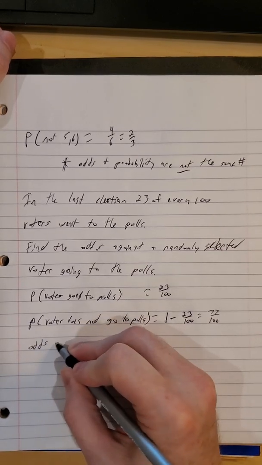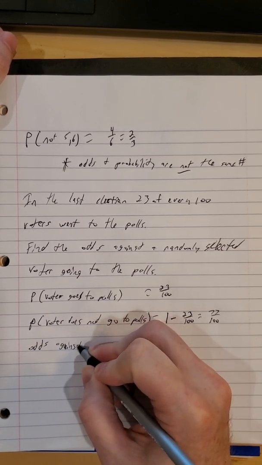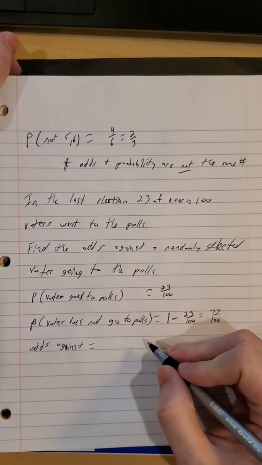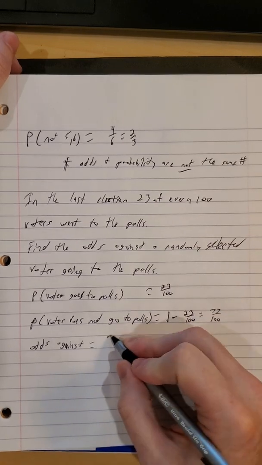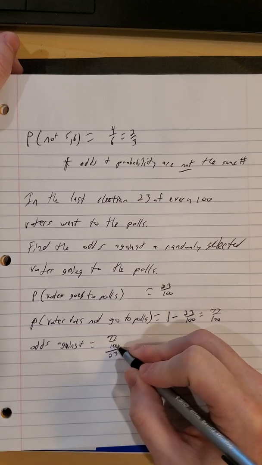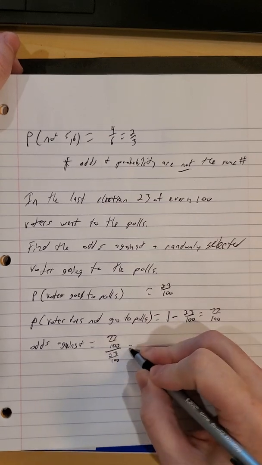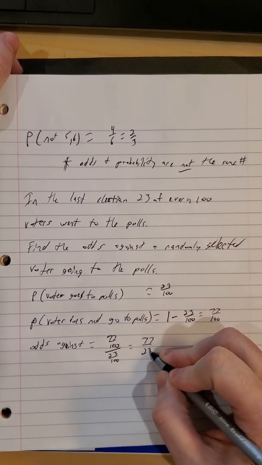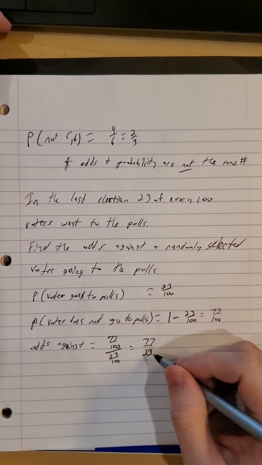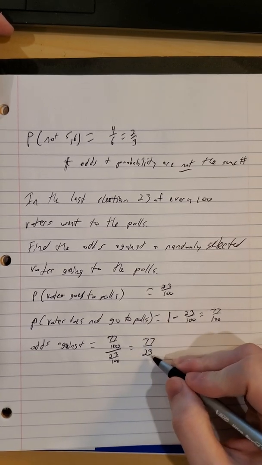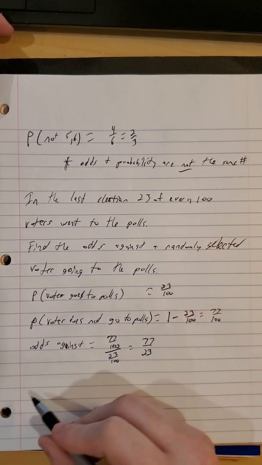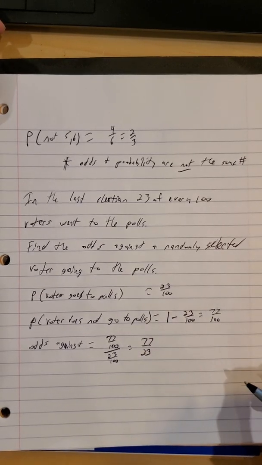So then the odds against would be the probability that they did not go to the probability that they did go. So 77/23. Even though this is an improper fraction, we definitely would not turn this into a mixed number. We have a comparison of two numbers. These are relatively prime, so we don't have any reducing to worry about. So 77 to 23.